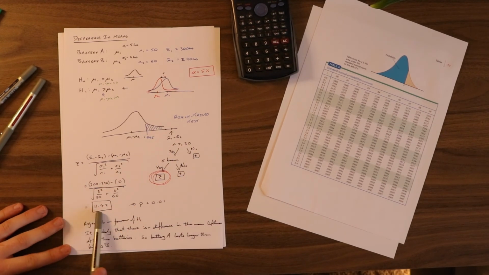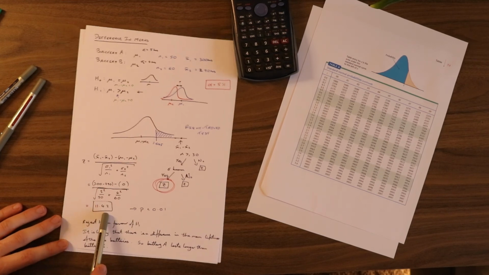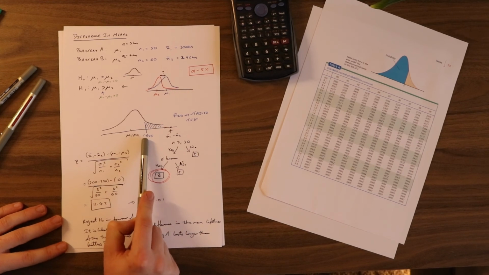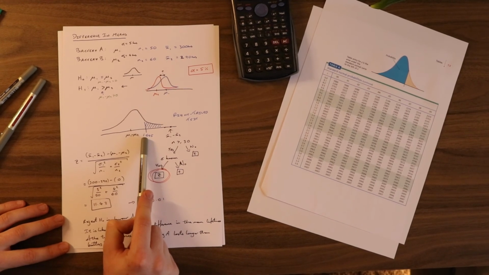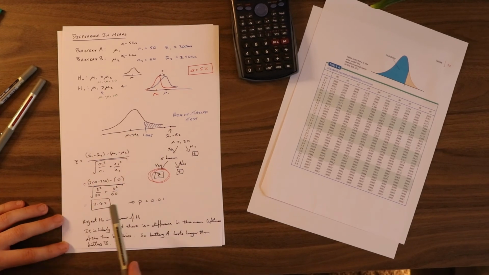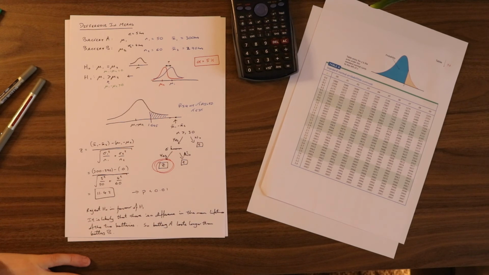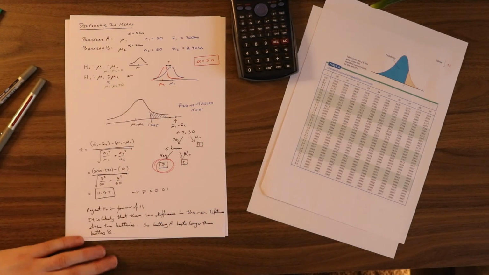In this case, it's 11.5 standard deviations above the mean, whereas anything above 1.645 standard deviations above the mean is significant. So this is well above that, therefore I can reject the null hypothesis in favour of the alternative, and you always put it in context.